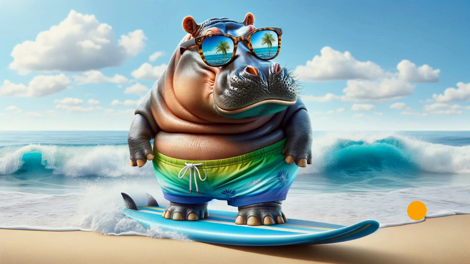And then look at the reflection on the sunglasses, guys. It's something that I really enjoy. Beautiful reflection of whatever is opposite, the ocean and the palm tree and all that. Lovely bit of work from Dall.